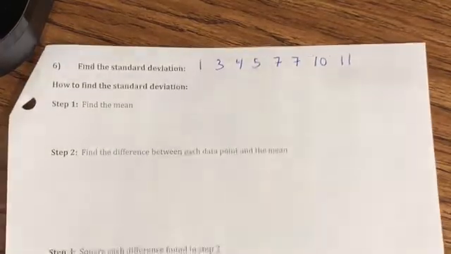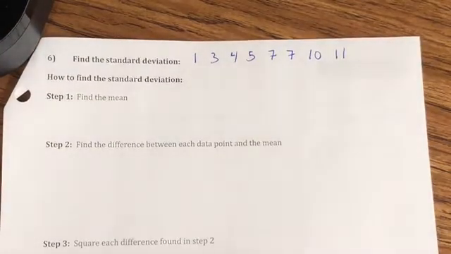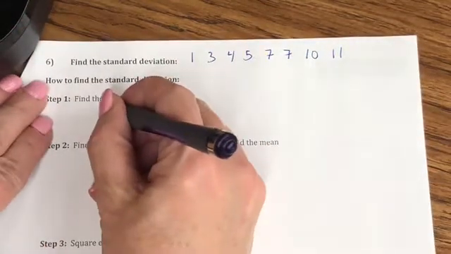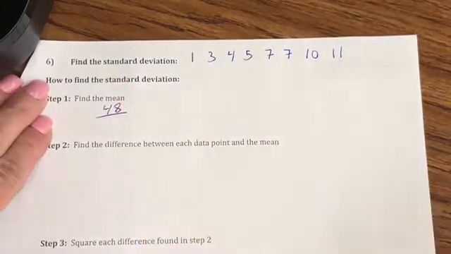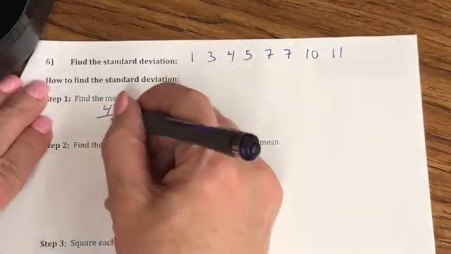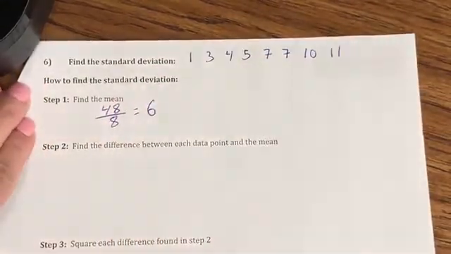And the first step in finding the standard deviation is to find the mean. So we're going to add up all those numbers, and when we do that, we're going to get the number 48. Then we want to divide by how many we have. There are 8 numbers there. So the mean is 6.